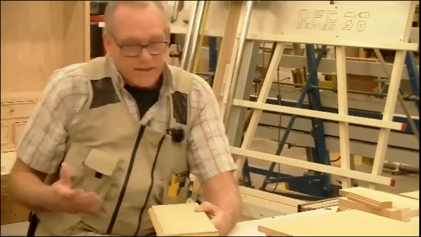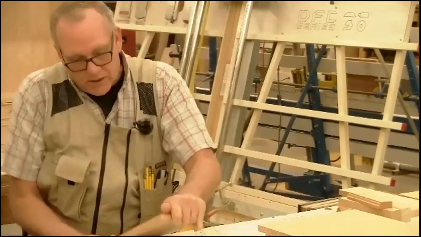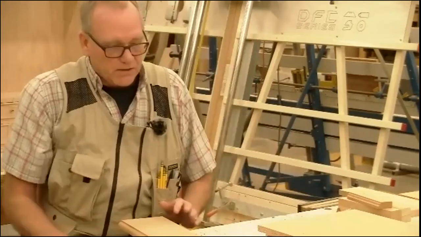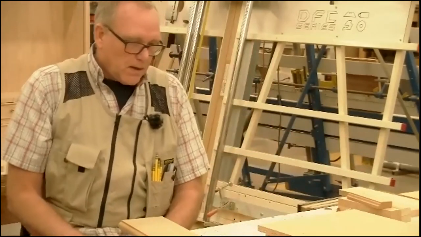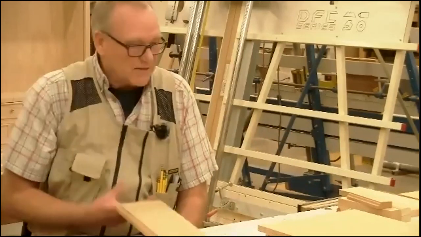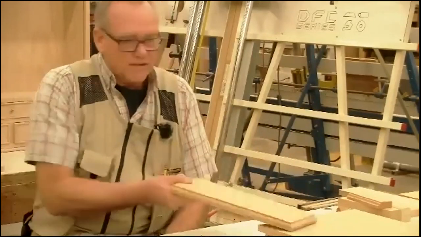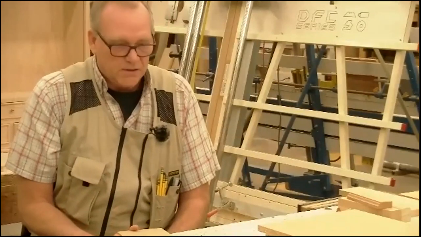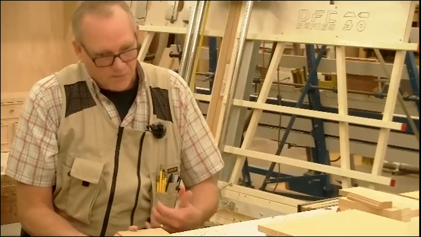But it's actually a lot stronger than particle board. It's a heck of a lot harder to bust this over the corner of a table edge than particle board is, so it's a lot sturdier. It's going to be quite a bit heavier. If you make the same piece of furniture out of particle board, then make the same thing out of MDF, it's going to be heavier. One of the bigger drawbacks to MDF is, number one, its weight.